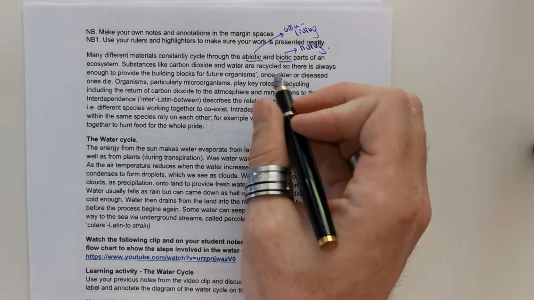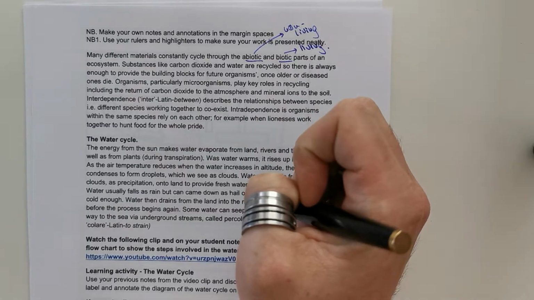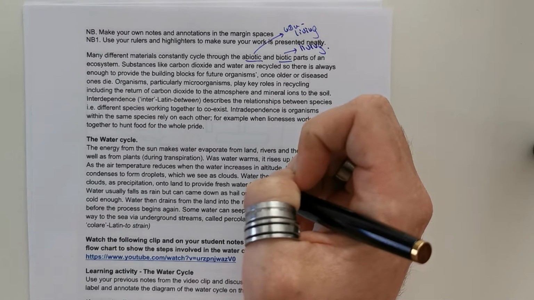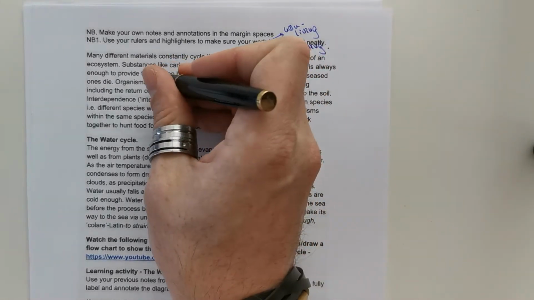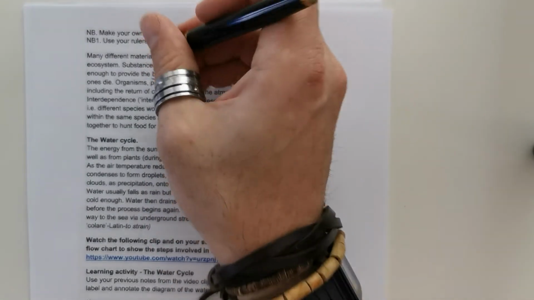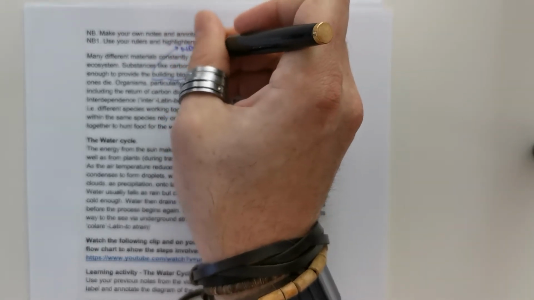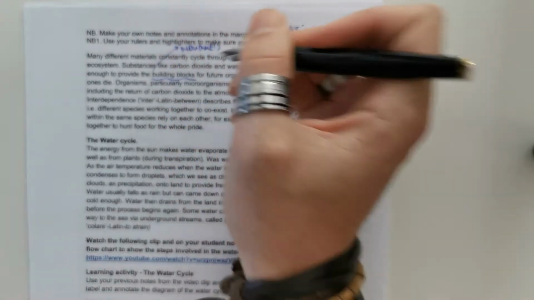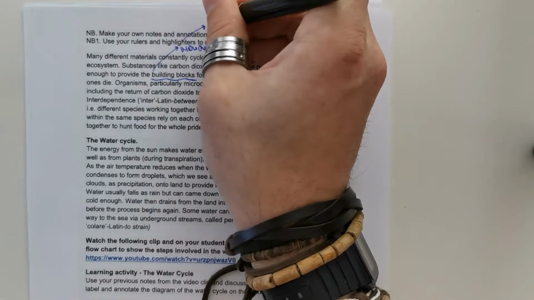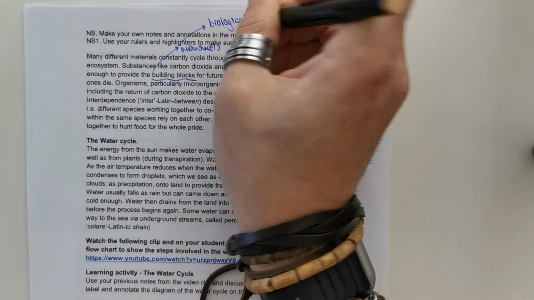Substances like carbon dioxide and water are recycled so that there is always enough to provide the building blocks for future organisms. Building blocks. Now, we've talked about these in previous lessons, but we're talking about monomers of biological molecules.